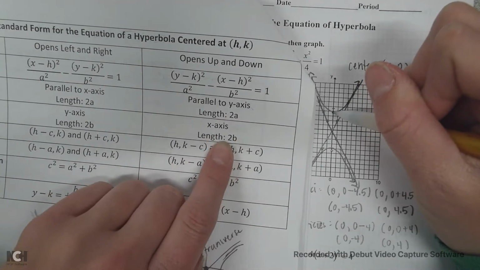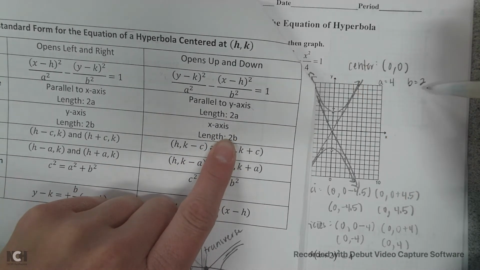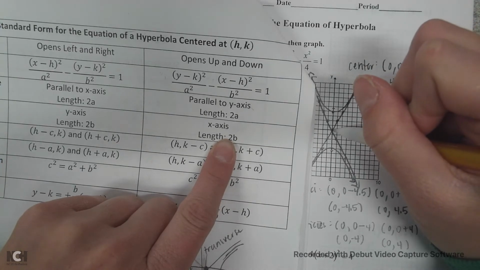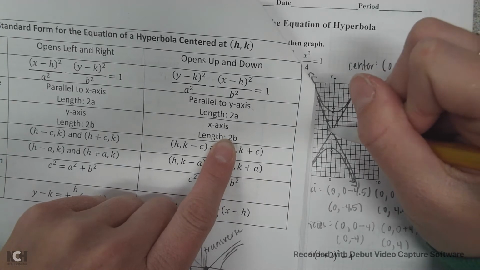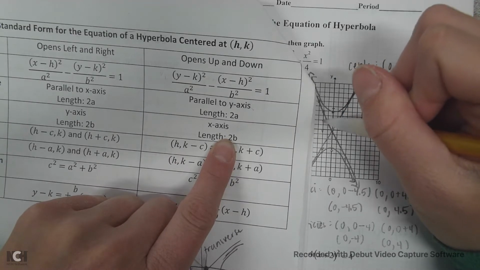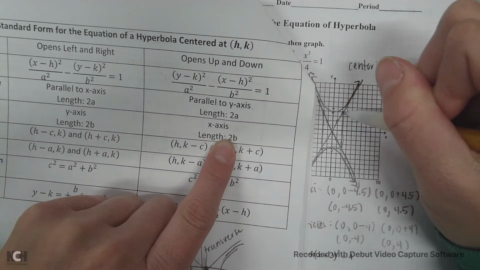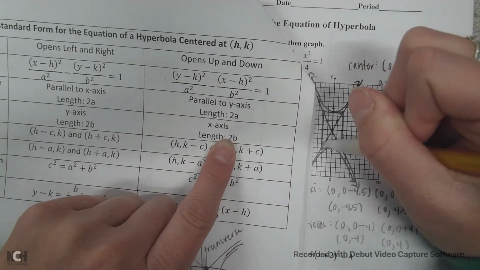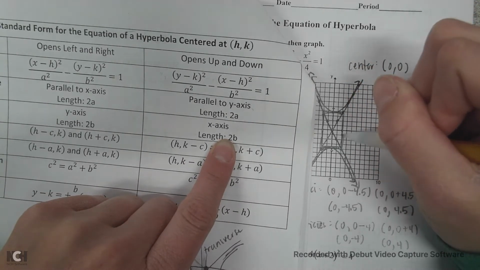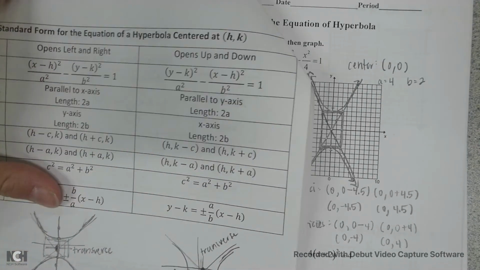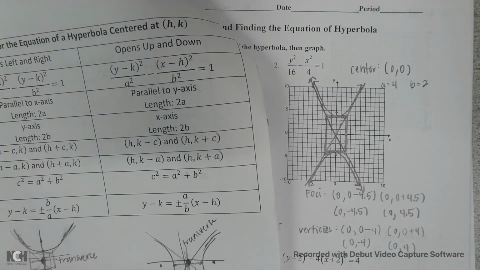So there we go. Then the conjugate axis is 2b, so that should be 4. So from the center, it's 2 in each direction. And that helps us draw this boxy looking thing, which you may see on some hyperbolas. This thing right here. Anyways, there it is. And that's what the conjugate and the transverse axis are.